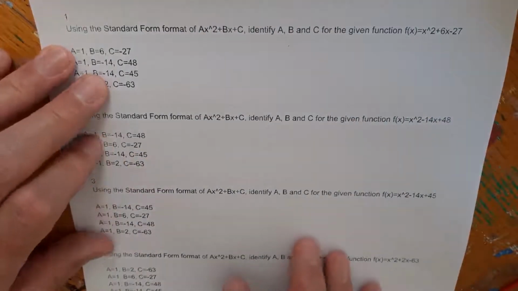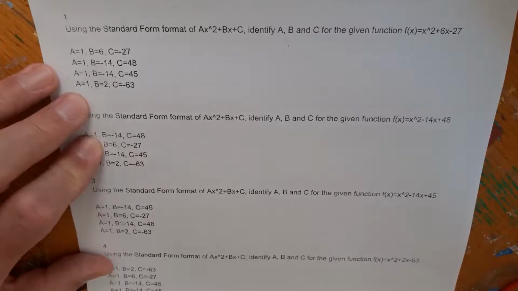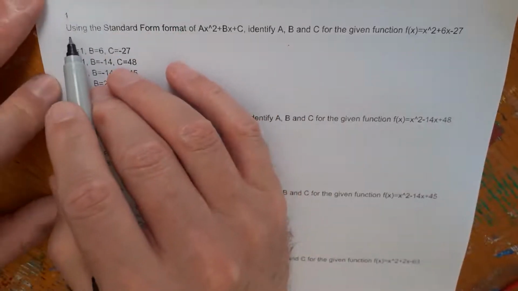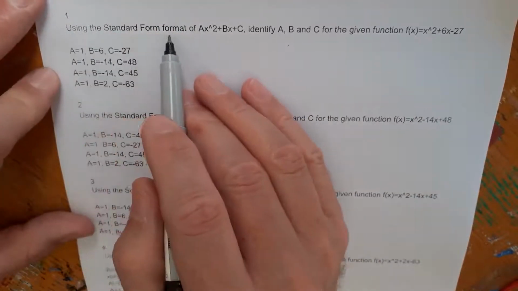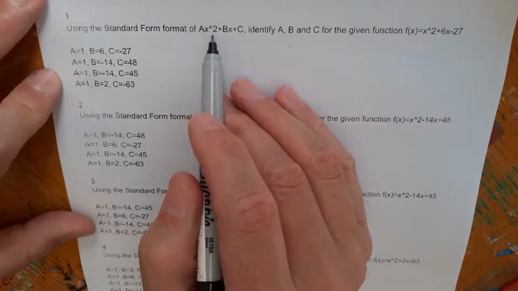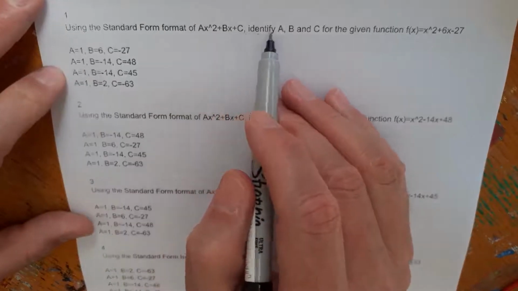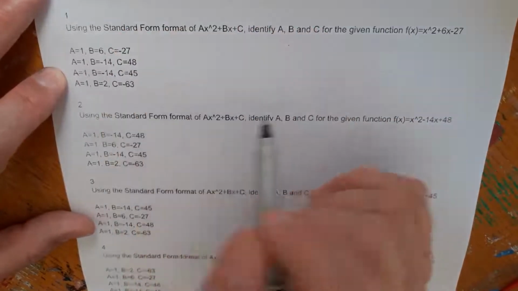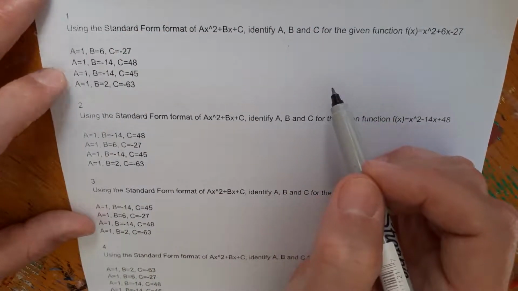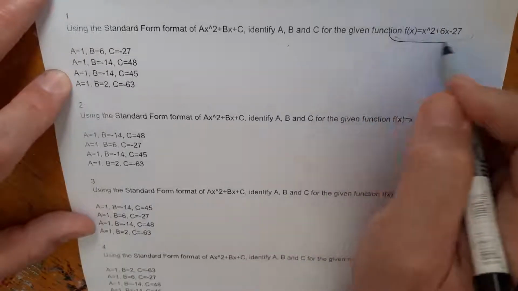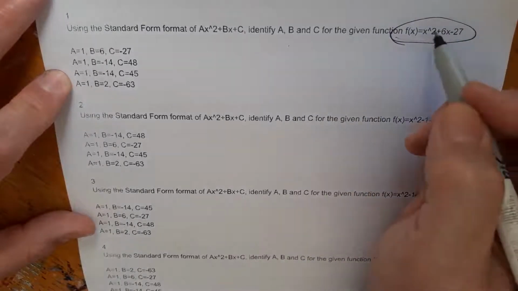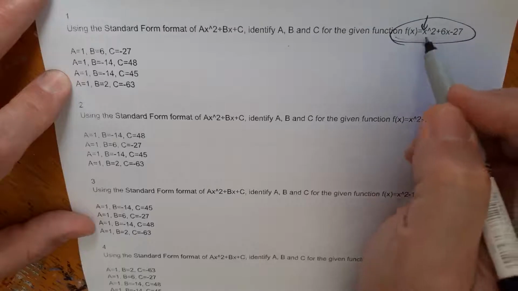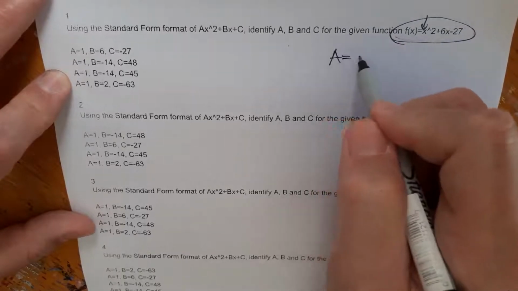So let's start the problem set. The problem set says, let's start here. Using the standard form, ax squared plus bx plus c, identify a, b, and c for the given function. Because this is lesson 17, we've done quite a few of these before. We know what to do for this. If this is our function here, we know that there's something in front of the x squared, which has got to be a 1, so a equals 1 here.